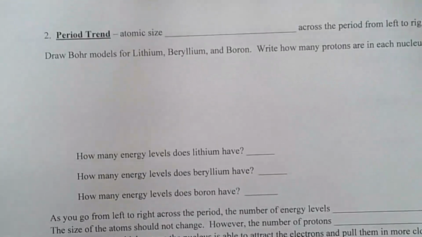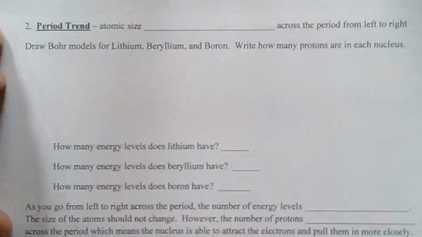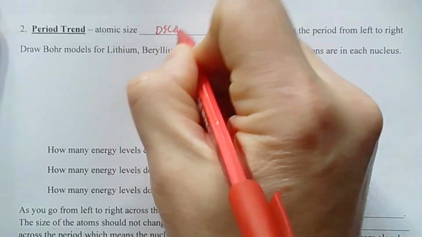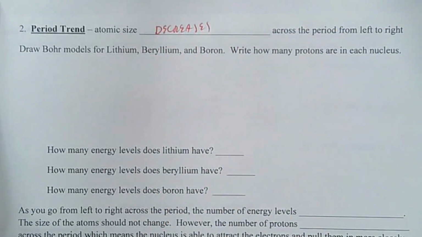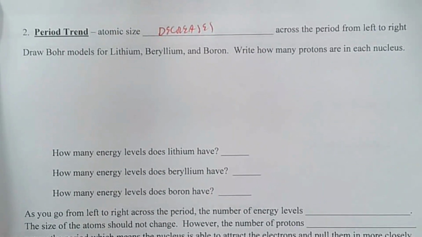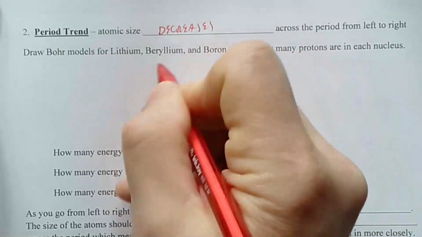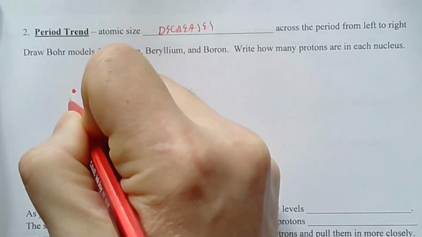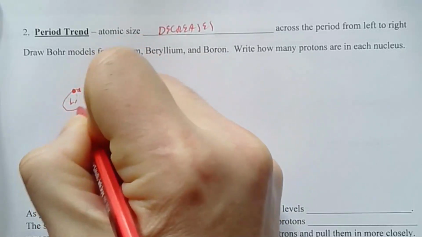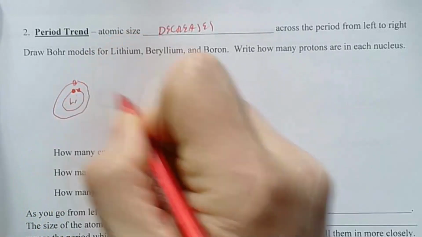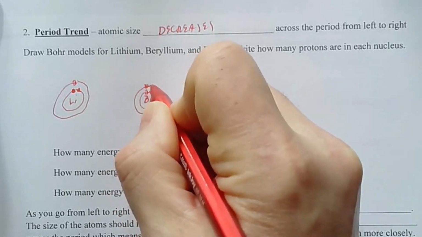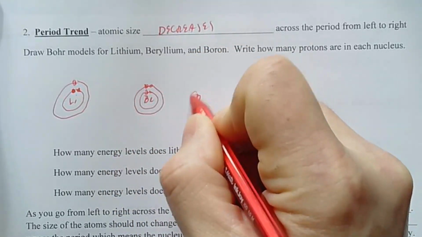Now, as far as the period trend, atomic size decreases in general as you go across a period from left to right. And if we're looking at these Bohr models again from lithium, beryllium, and boron, now instead of going up and down, we're going left to right. This is lithium. Beryllium. And boron.